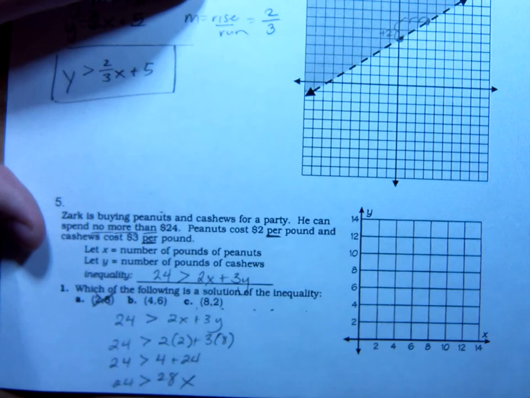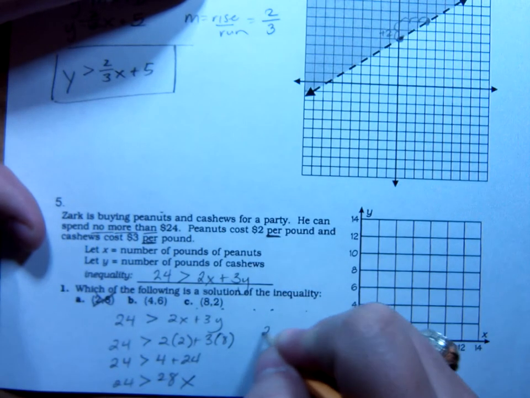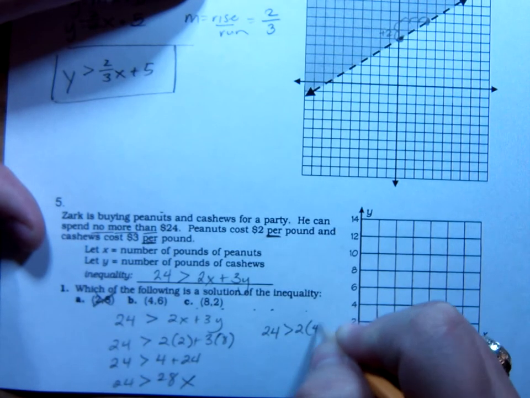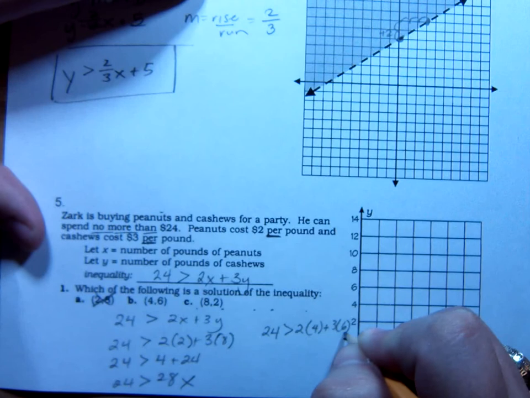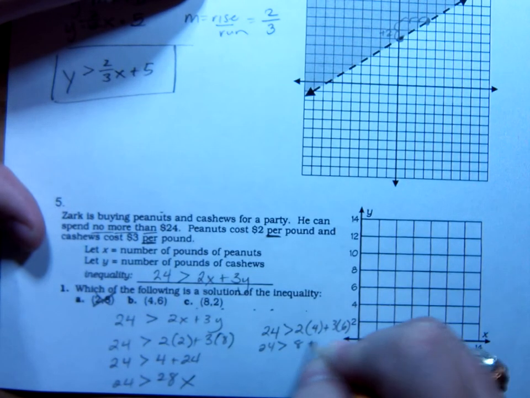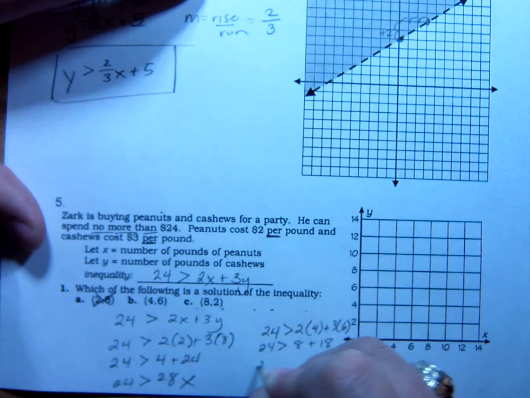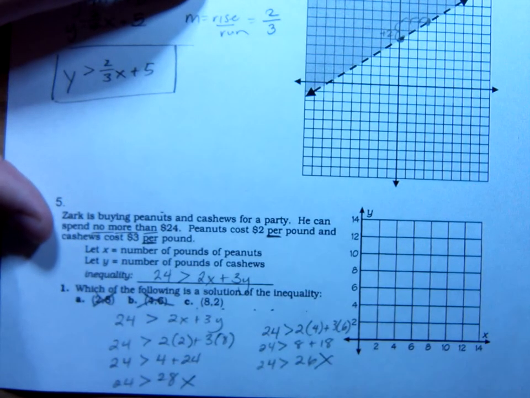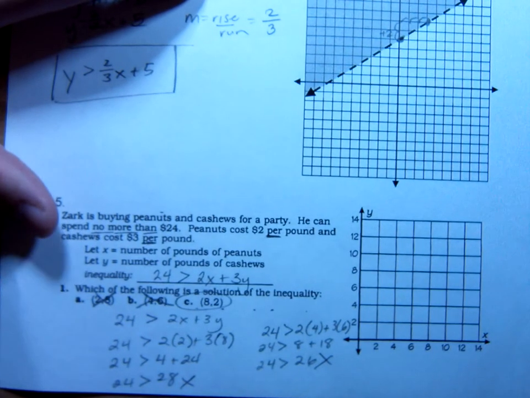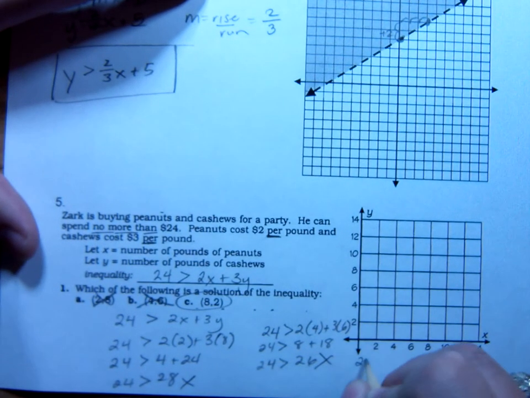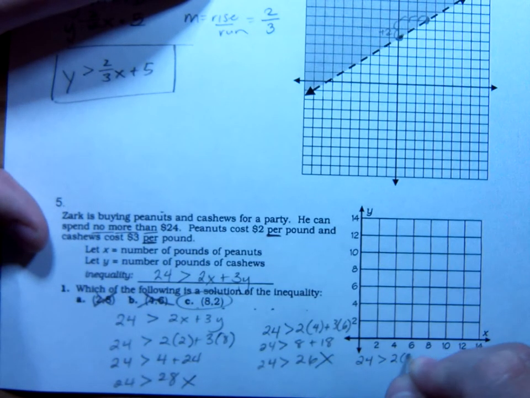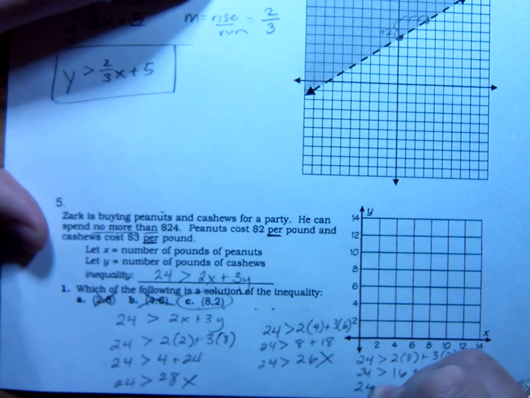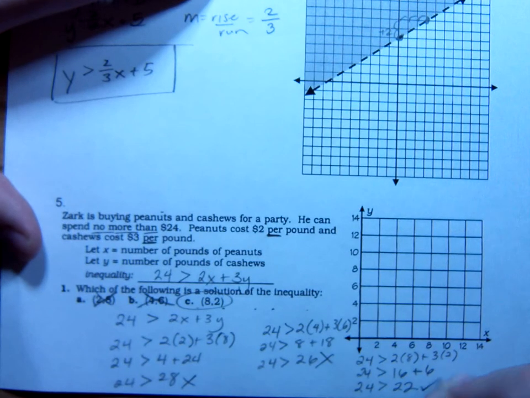So let's do this one. 24 is greater than 2 times 4 plus 3 times 6. So 24 is greater than 8 plus 18. 24 is greater than 26. Does that make sense? No, it doesn't. So that is not a solution. By process of elimination, that should be our solution, but let's go ahead and work it out. 24 is greater than 2 times 8 plus 3 times 2. So 24 is greater than 16 plus 6. 24 is greater than 22. Does that make sense? Yes, it does. So C is absolutely our solution.